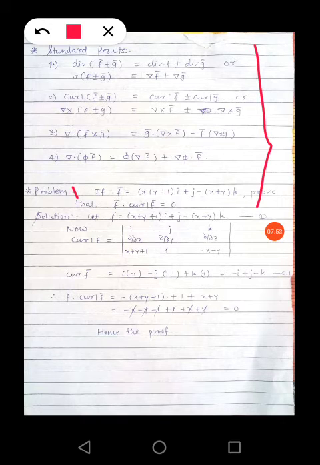So in the third row, this one is the coefficient of i, this is the coefficient of j, this is the coefficient of k. Okay, so the coefficient of k is minus x minus y, so I have written here minus x minus y. Now we'll solve this determinant: i into minor, so here it is del by del y into minus x minus y.